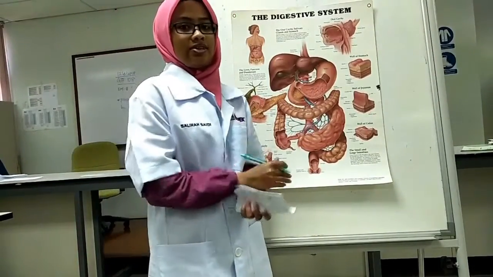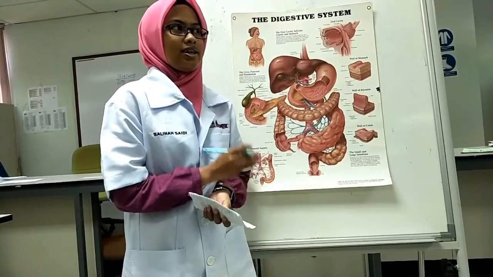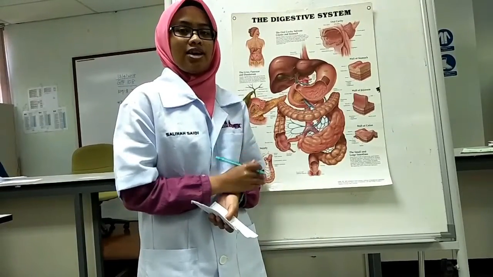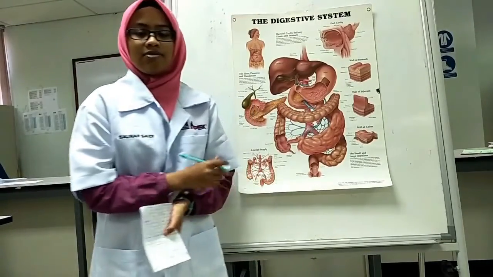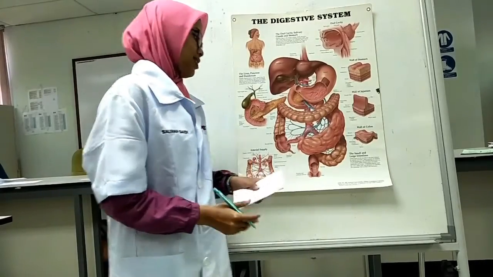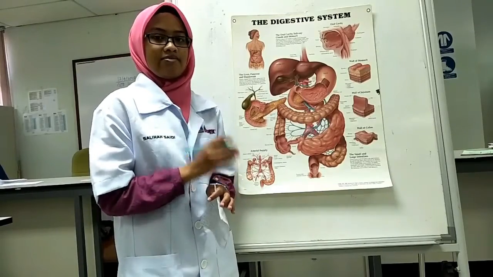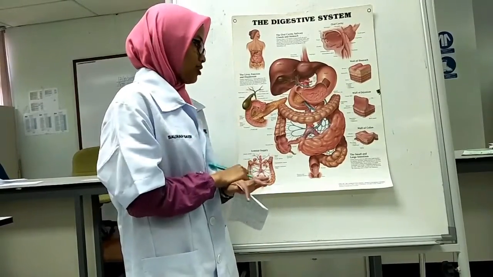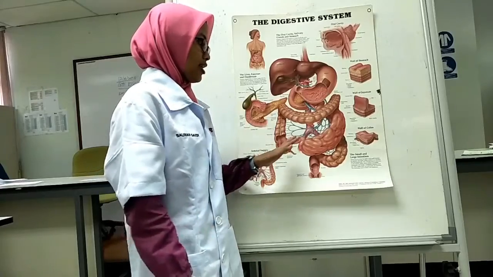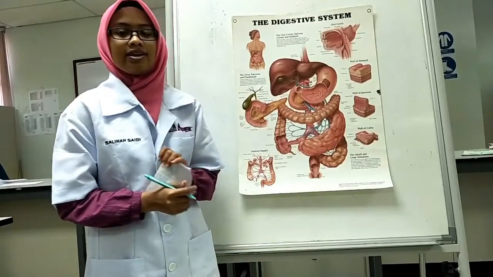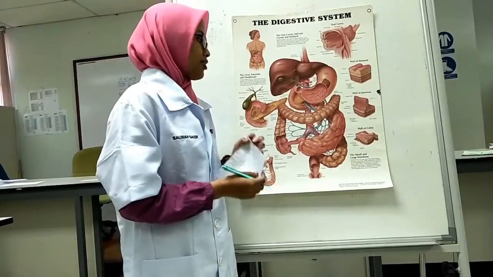Most of the jejunum lies in the upper left quadrant, while the ileum lies in the lower right quadrant. And then there are a few differences between the jejunum and ileum. First, the difference that you can identify is the color. The jejunum has a deeper red color, while the ileum has a paler pink color.